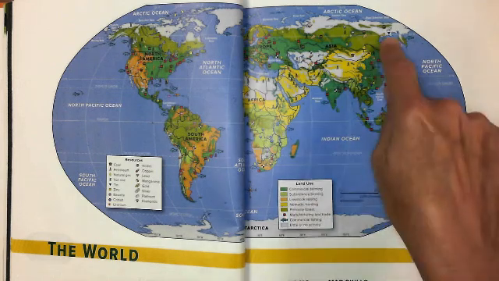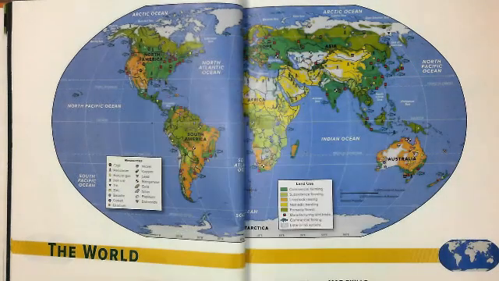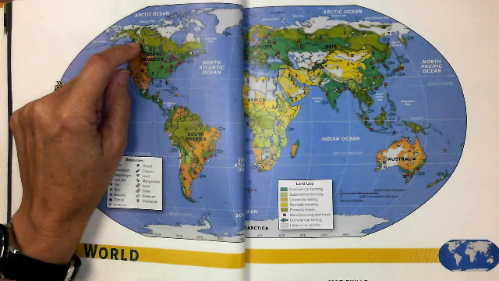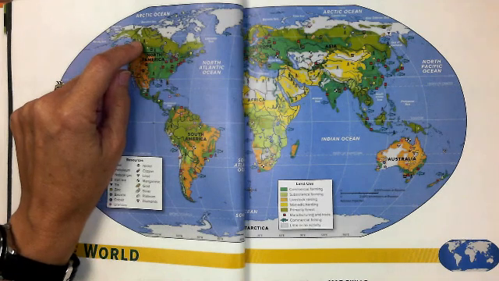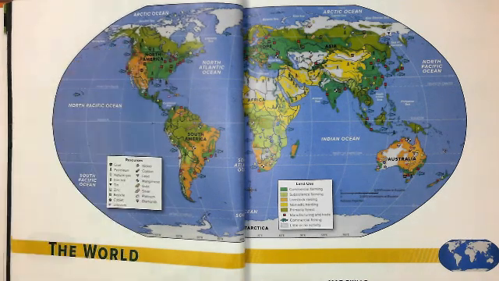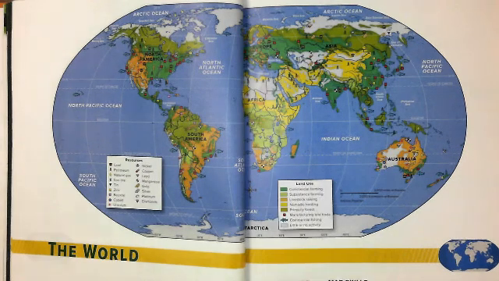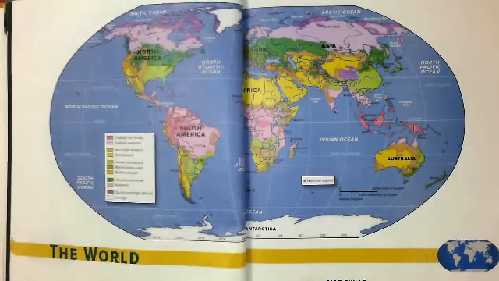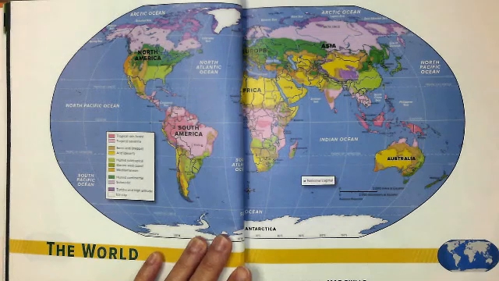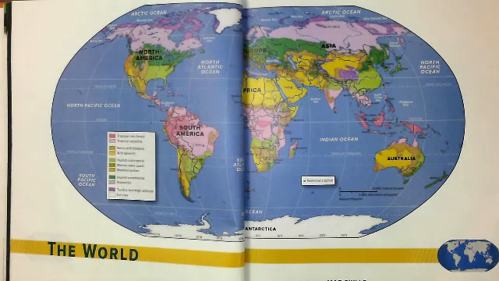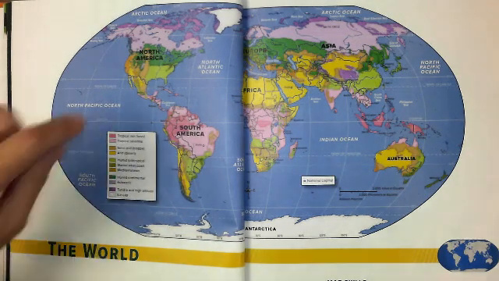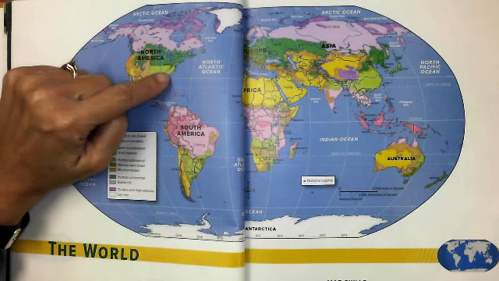And there are quite a few in North America because we have a lot of resources that we can manufacture. Primarily forest is the light green. Most of that's up here. In fact, we get most of our newspaper and paper from Canada because of all the forest they have there. So we'll get into that later. But you can see the different colors and what they represent. All right, let's turn the page.